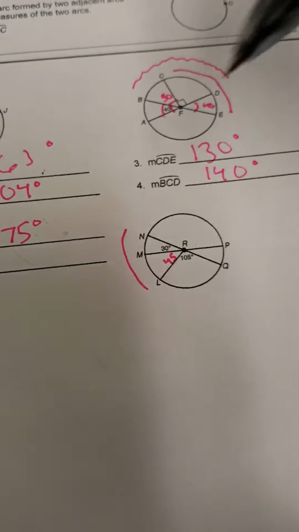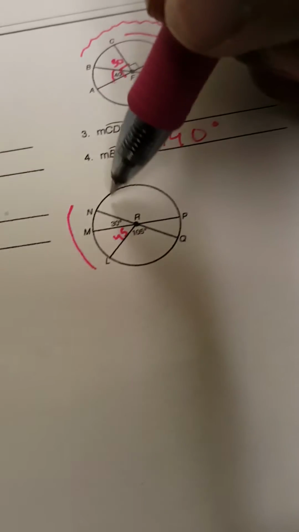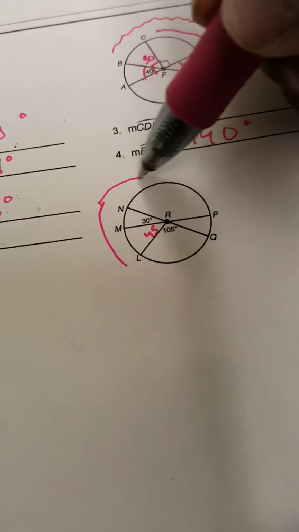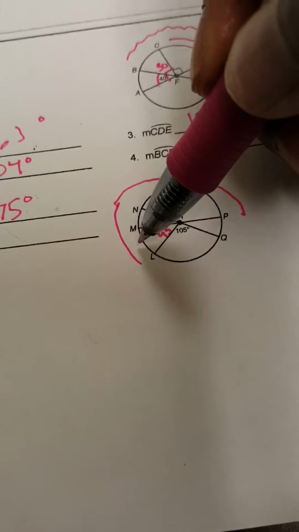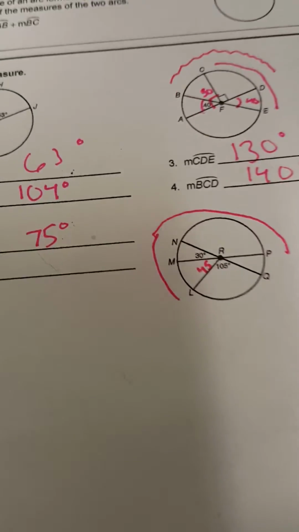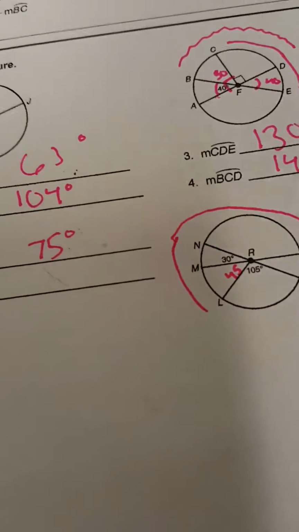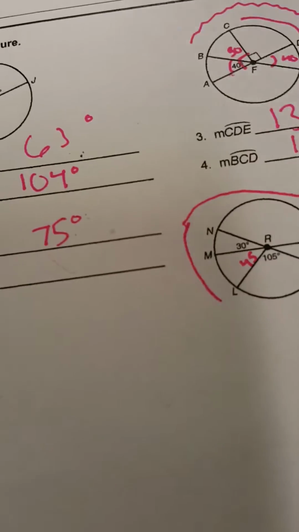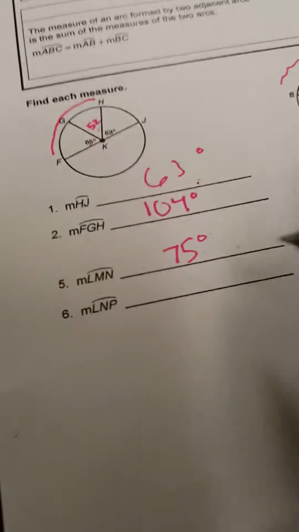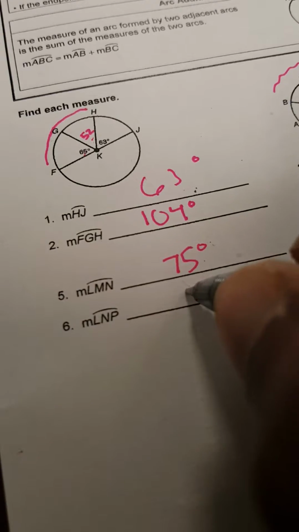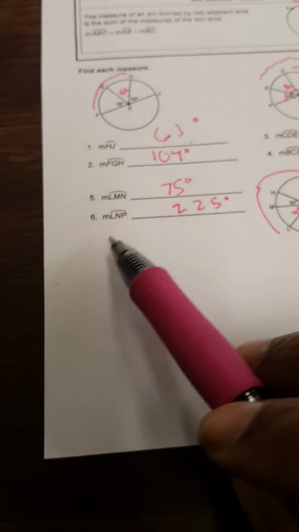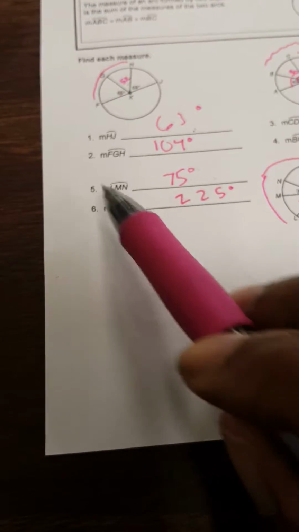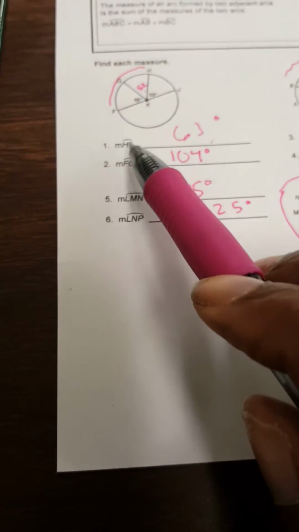And then the last one is LNP. So that goes all the way around like this. So that would be the 180 degrees, half the circle, plus 45. So that'd be 225, major arc. Really, like if it has 3 letters, it's a major arc. So LNP is major, LMN is major, HJ is a minor. Okay.